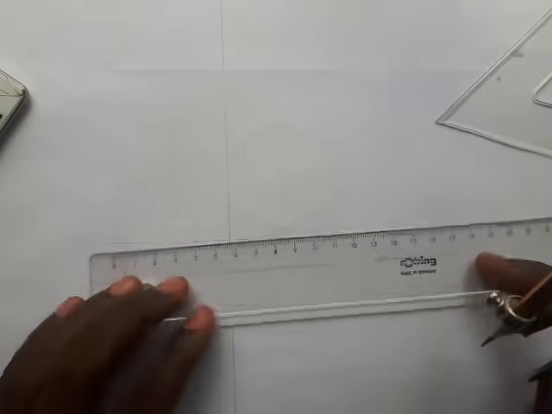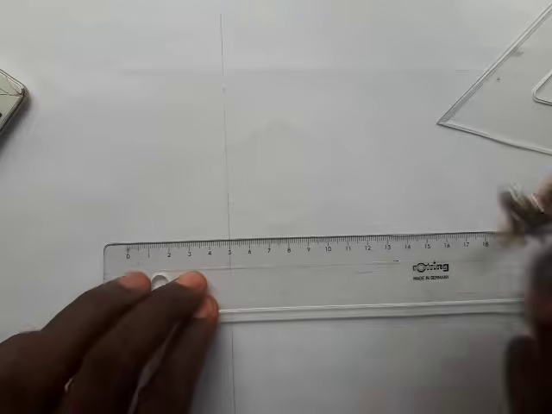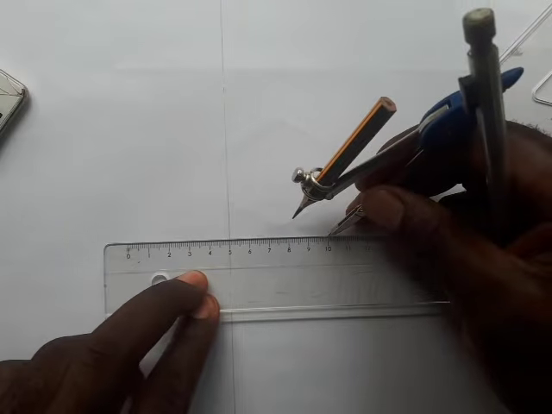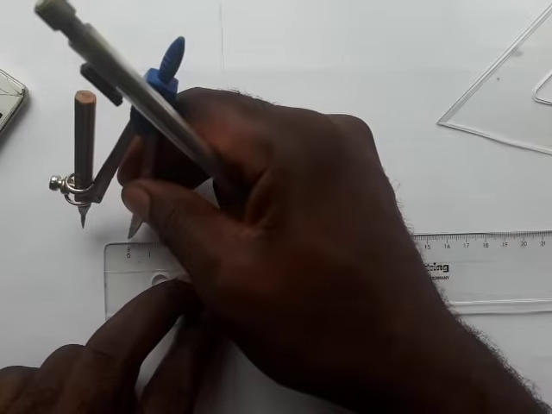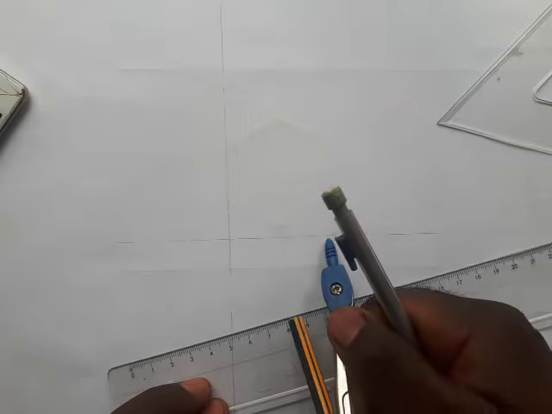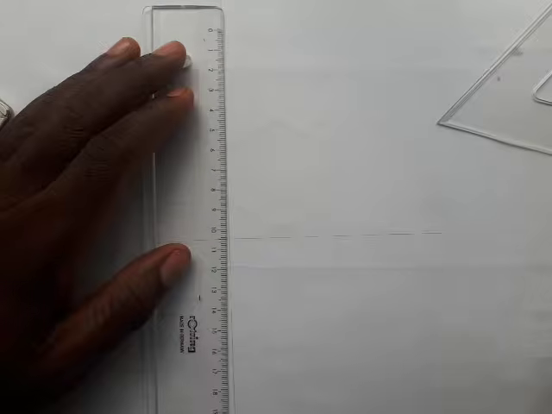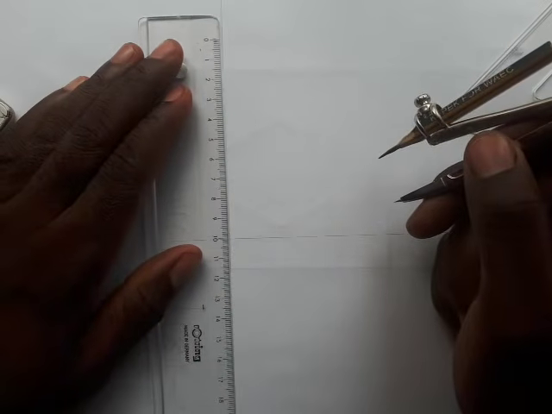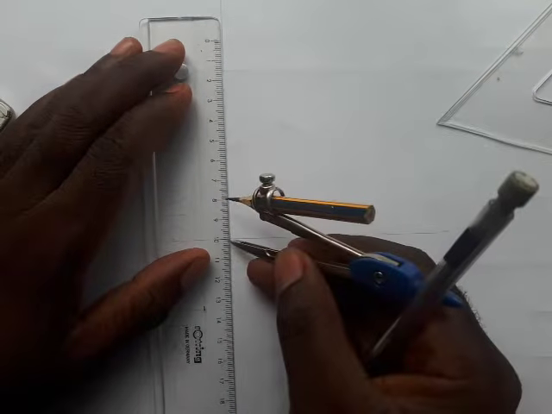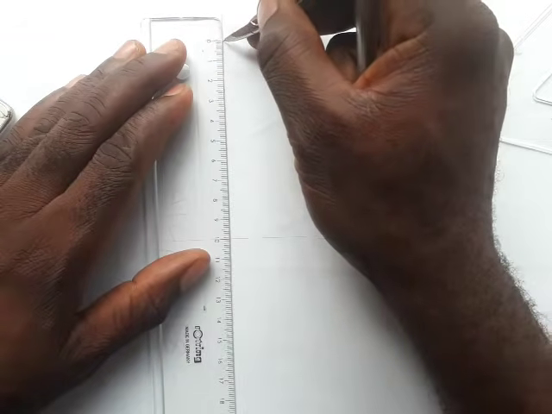Align my ruler and place it at 50. So this is 100 here. I'm going to dot that, and this is 0. I hope you can see that clearly. From this point to this point is 100, and that's the base. Now I'm going to get the height. Remember, the height is also 100, so I'm going to measure 100 from here. That is 100, and this is 0.